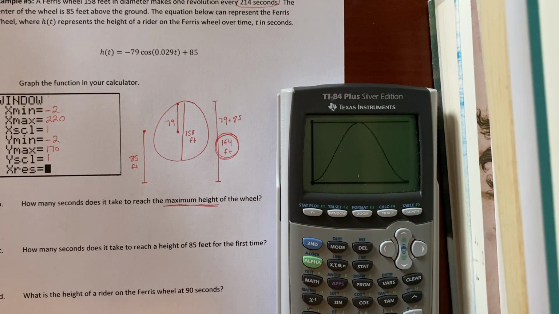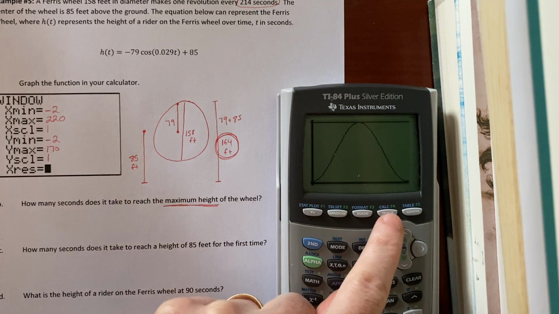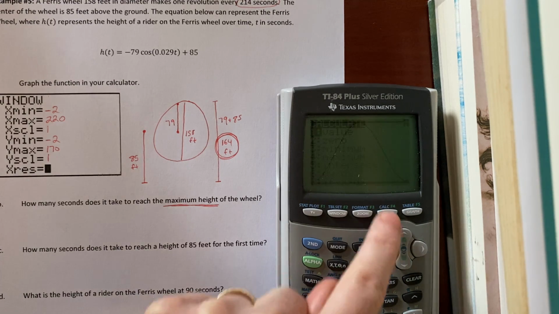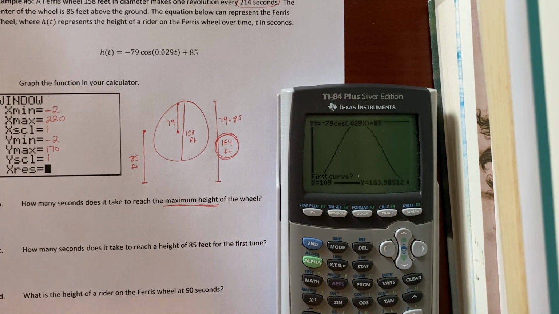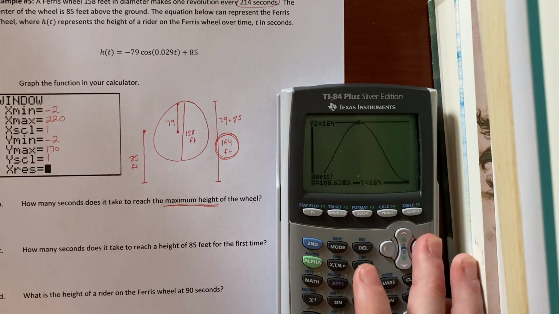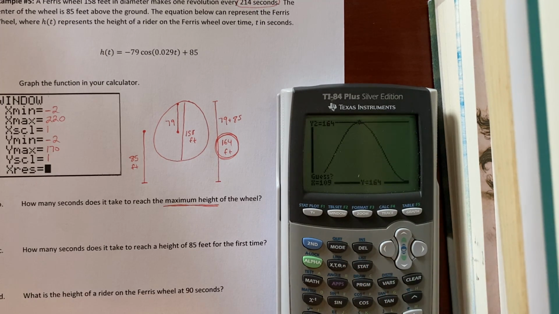And if I want to figure out how long it is, I need to find that intersection point. So second trace, go down to option 5. You can always just press enter twice. And then it looks like, my guess, let's just guess, maybe right there looks good.